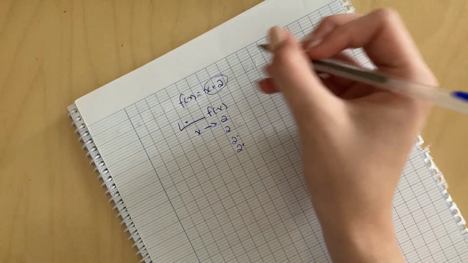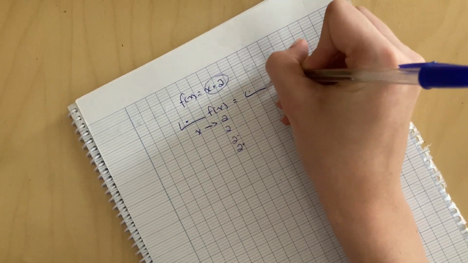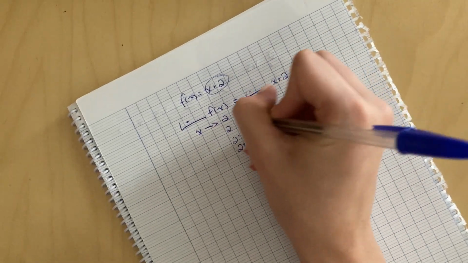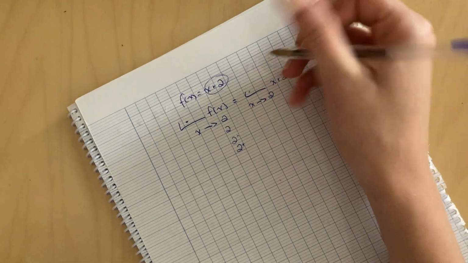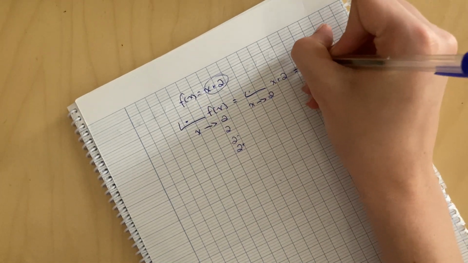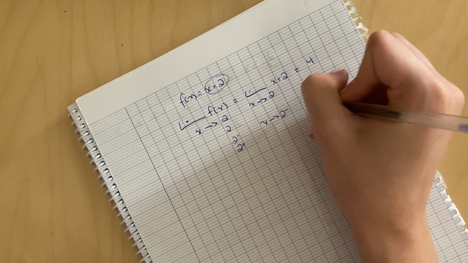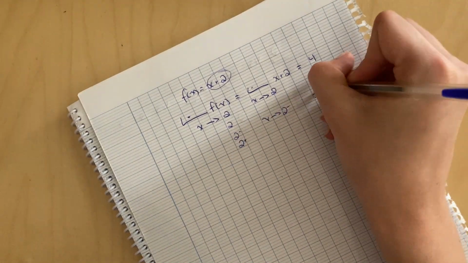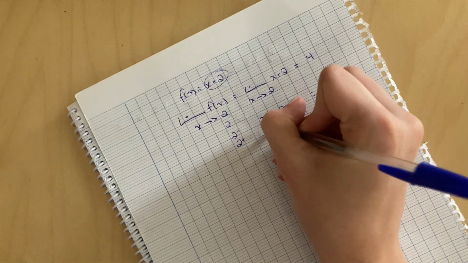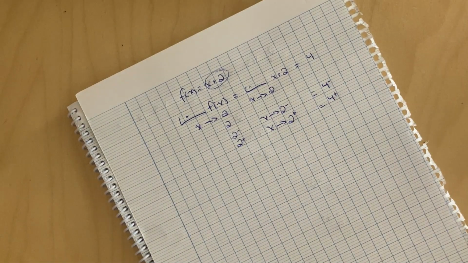So let's say, for example, limit f of x is equal to the limit of x plus 2 as x tends towards 2. You plug 2 in place of x, and you get limit is equal to 4. What about the limit as x tends towards 2 minus? Well, that's 2 minus plus 2, which is 2 plus 2 minus a little bit. It's going to be 4 minus. X tending towards 2 plus is going to be 4 plus.